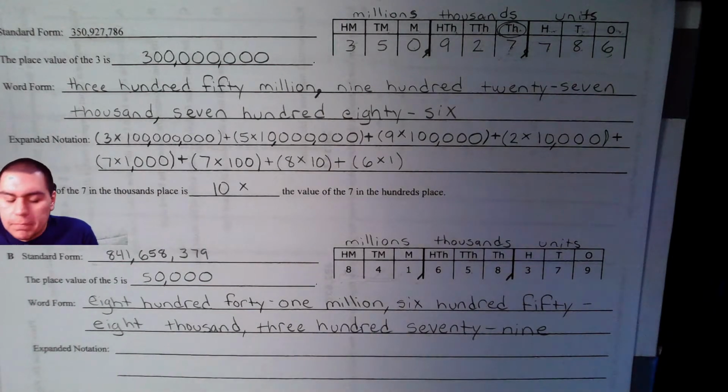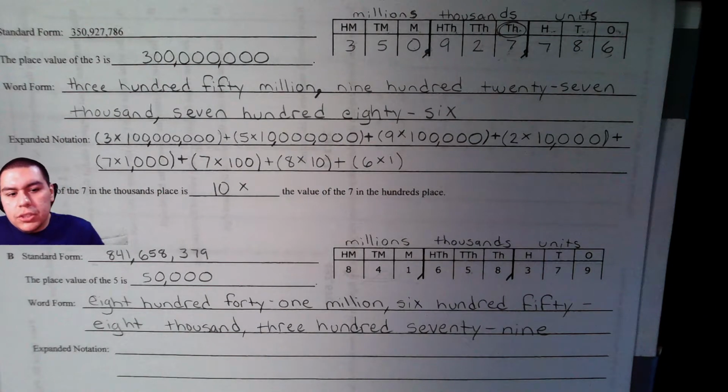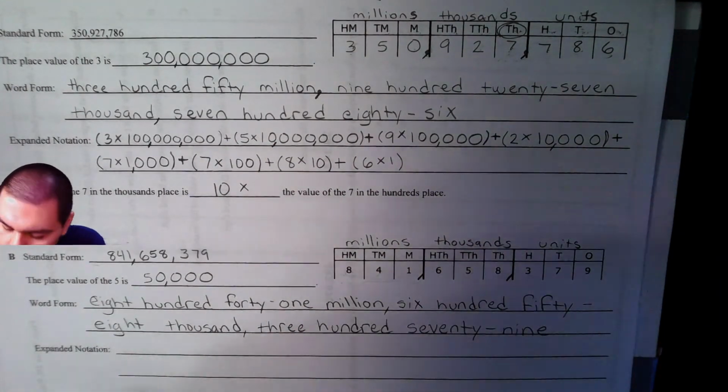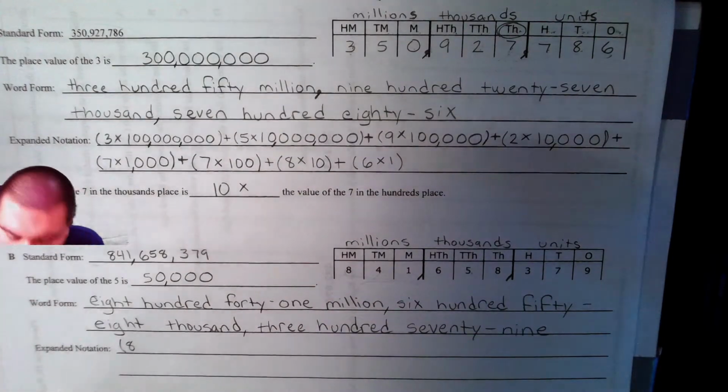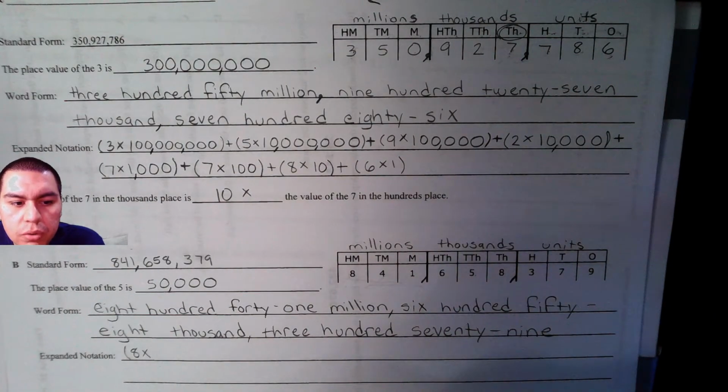Right? Expanded notation. Again, we're going to break it apart by place value. I'm going to start with the biggest place value. For my number, what digit do I see in the biggest place value? Brianna, what's the digit in the biggest place value? 800 million. So there's an 8, and it's in the 100 millions place. So to show that, I'm going to write 8 times 100 million.